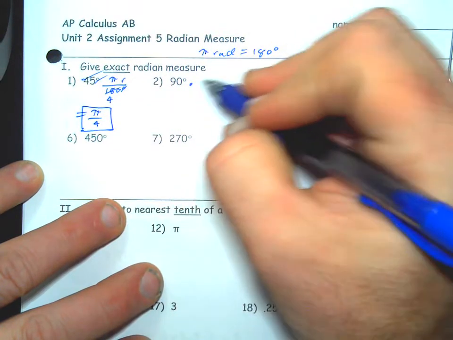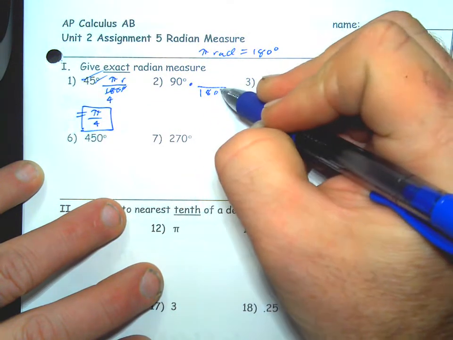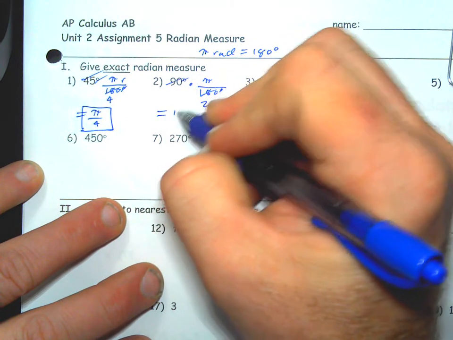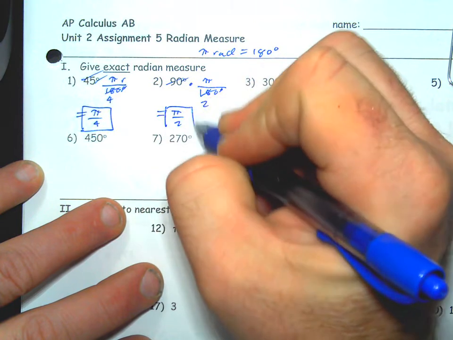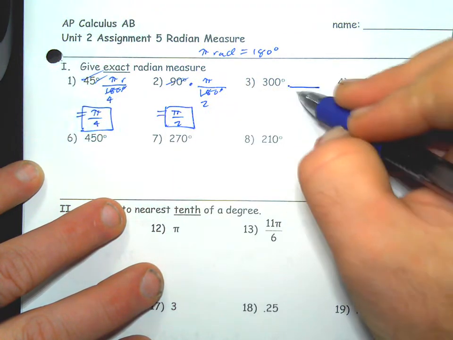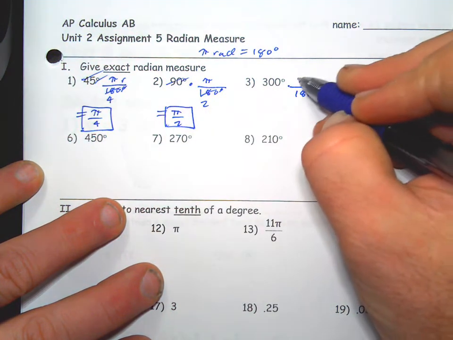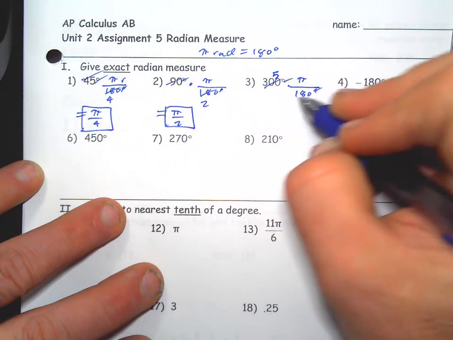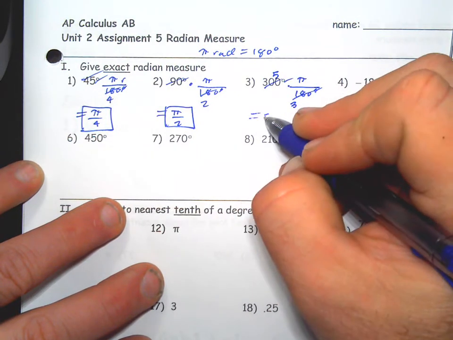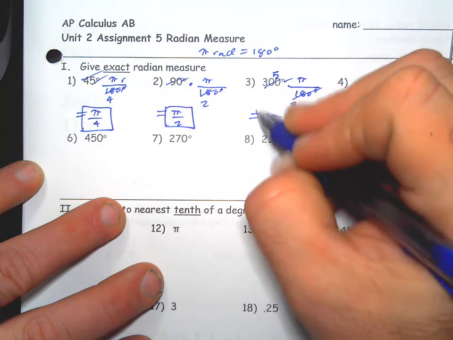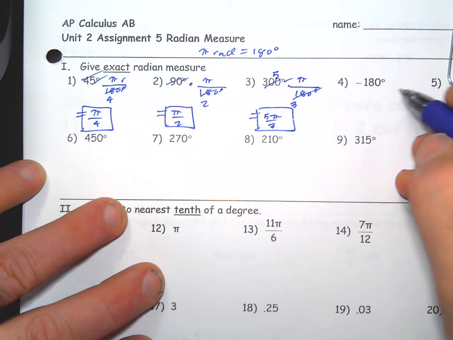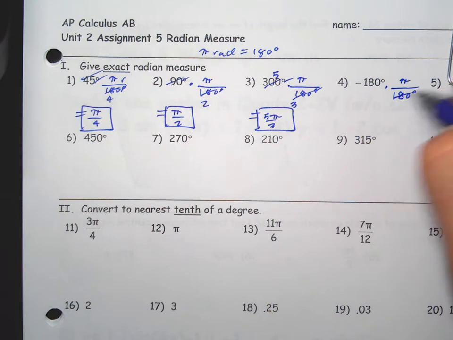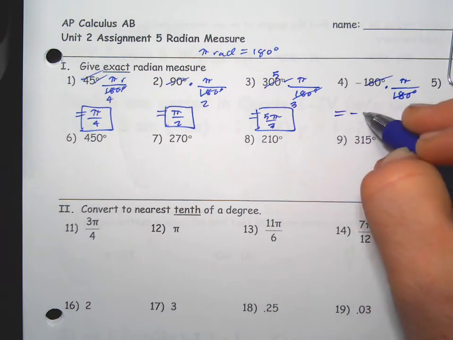90 degrees with the 180 on the bottom, pi on the top. Degrees cancel. So, pi over 2. With the degrees on the bottom, 180 degrees, pi on the top. 60 goes in this 5 times, 60 goes in this 3 times, so you get 5 pi over 3. Okay, negative 180, you want 180 on the bottom, pi on the top. Get negative pi.